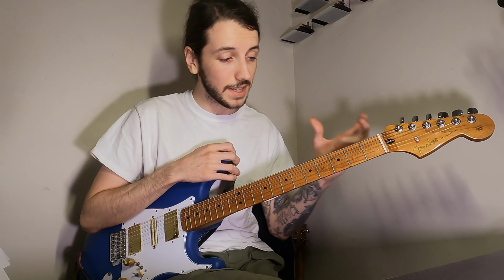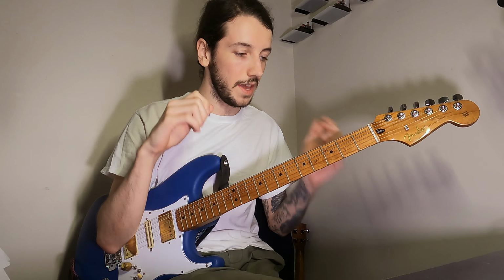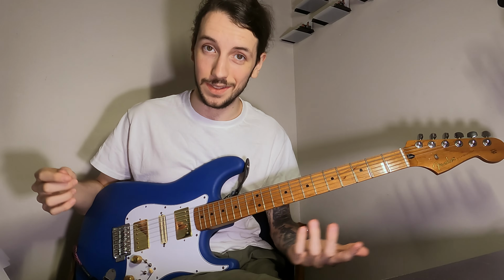Now, the 6th mode of the major scale is Aeolian, and this is again a fancy Greek name, but we already probably know this one. This is a minor scale. So what we call the minor scale is actually housed within the major scale itself. So if I play all the notes of C major from the note A, I end up with the A natural minor scale. Now the A natural minor scale contains the following notes.